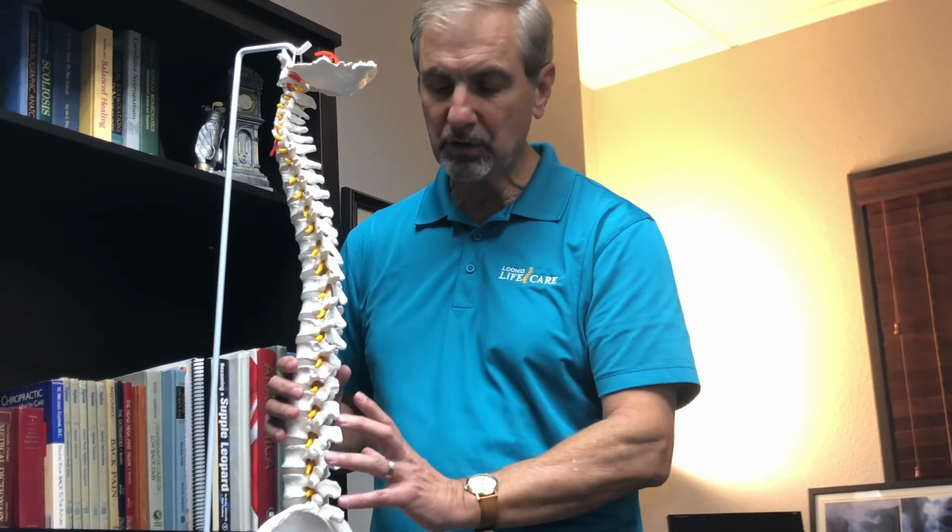So I think it's important to sometimes look at the spine globally and really get an idea of how we're put together, and with the intimate relationship between the spine and the nervous system, that when we keep the spine in motion, the nervous system stays as healthy as it can.